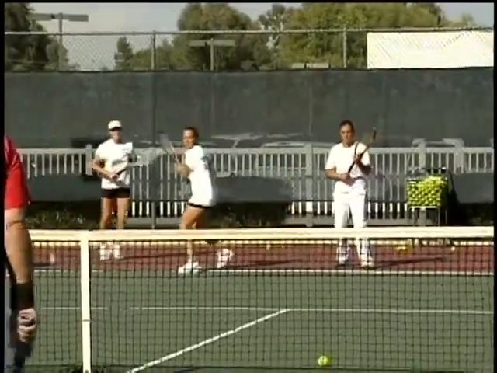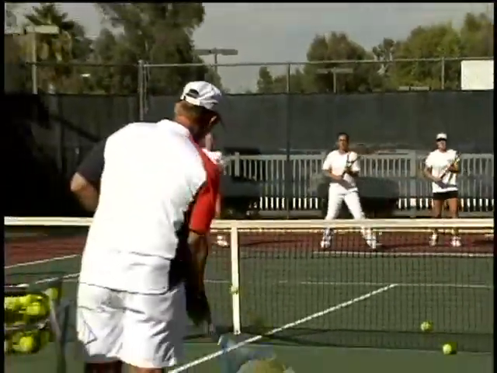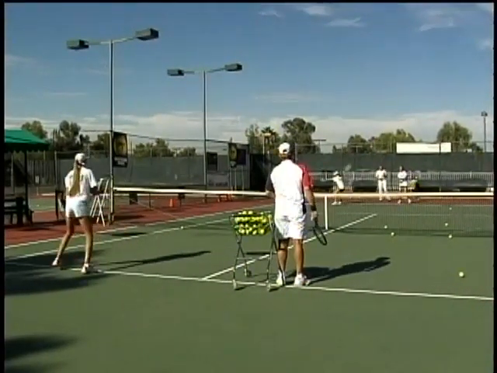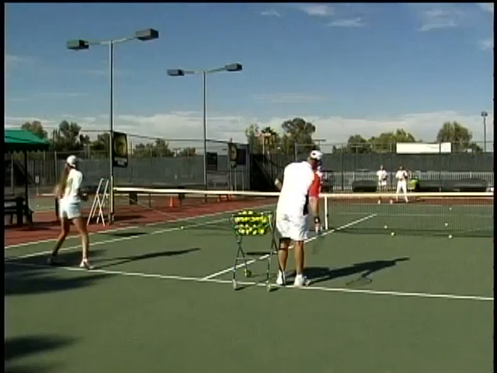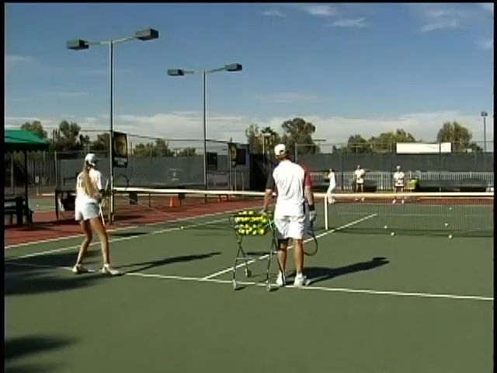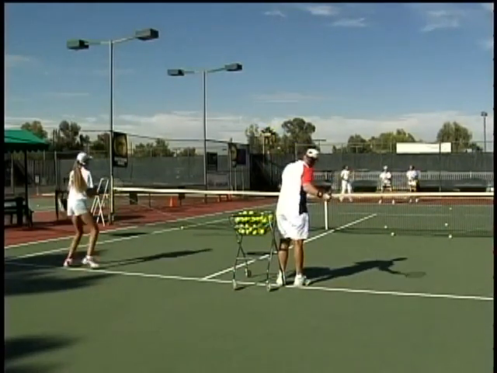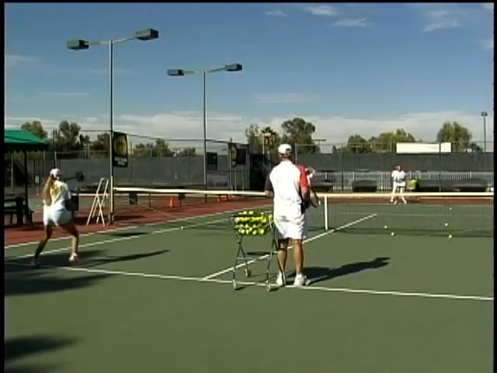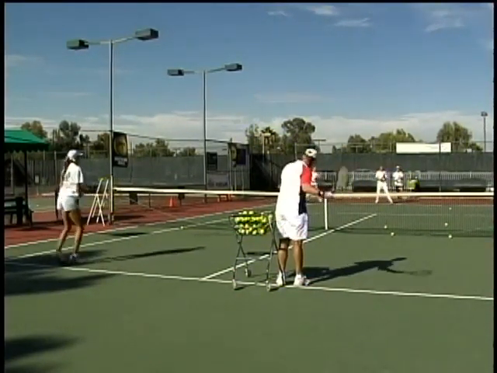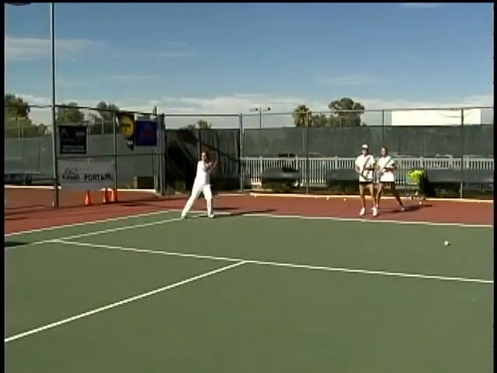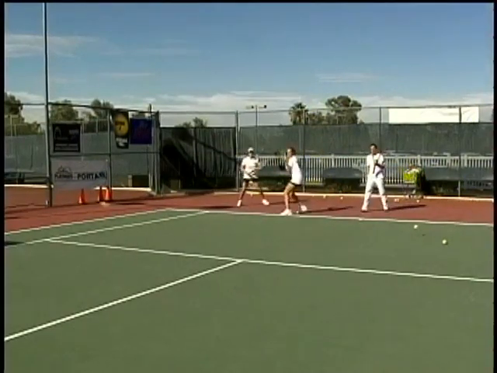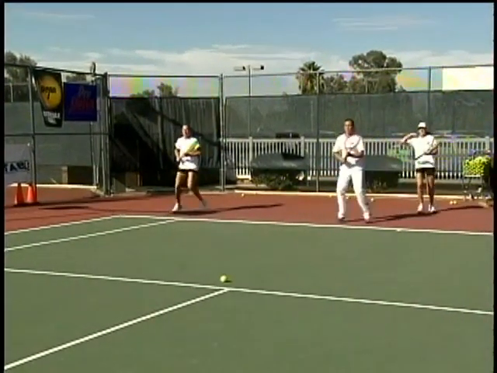This is called passing shot, this drill. Now the coach can feed. You can play games like this. You can score points. Reward the volleyer for 2 points if they make it. If the passing shot girl makes it, then she gets 1 point. Okay, so that you can score teams if you want to do it, as well as just the individual practice.